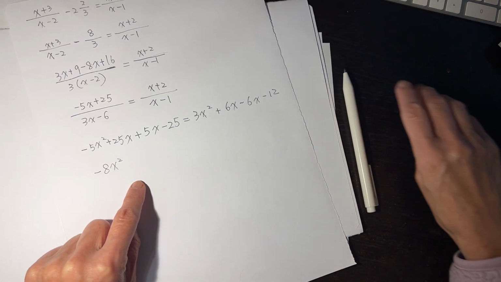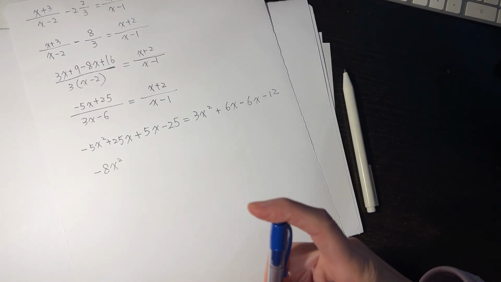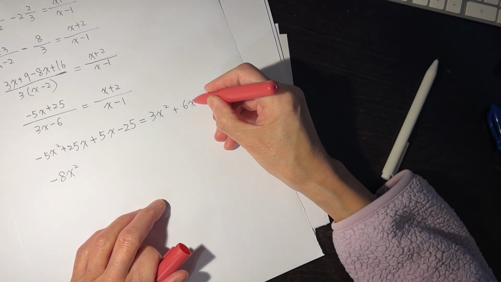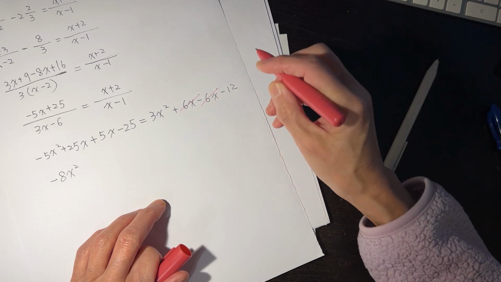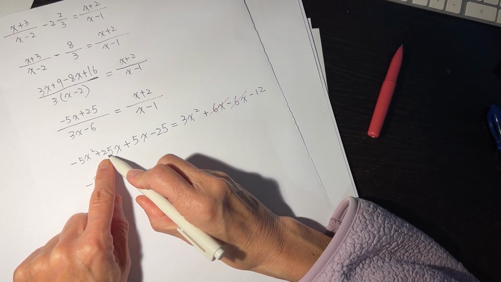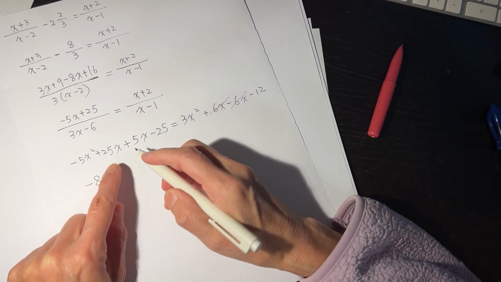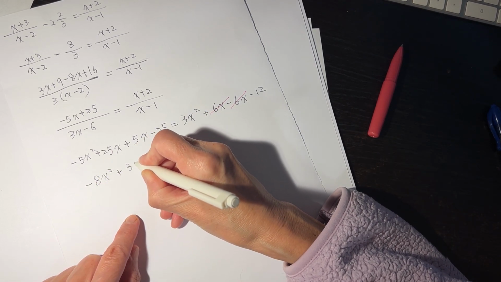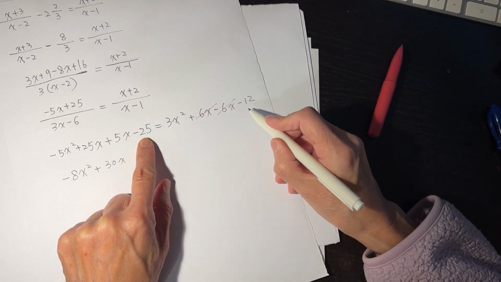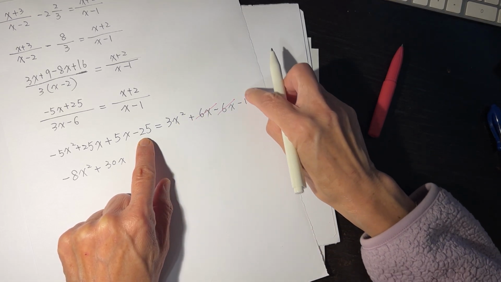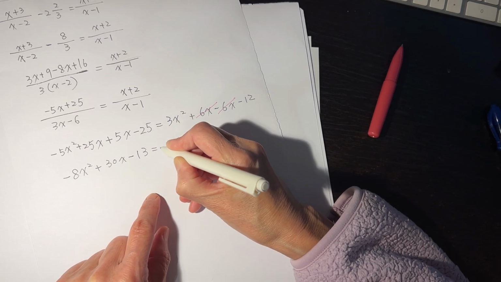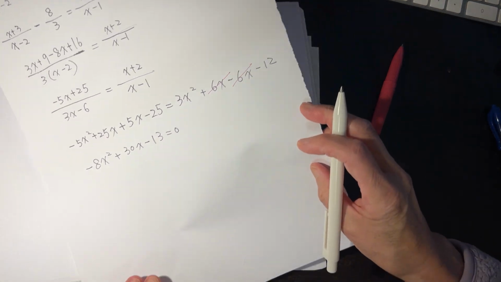and this one, let me change another color: positive, negative, you are out of it, so 25, 5 plus 13x, negative 25, negative 12, move to here, negative 13 equal to 0.